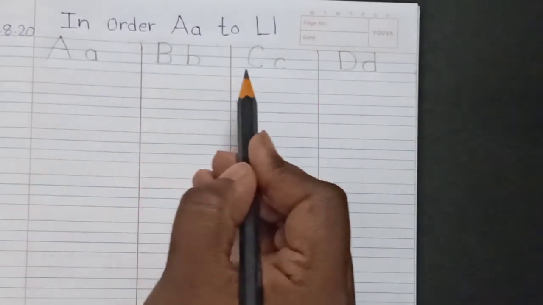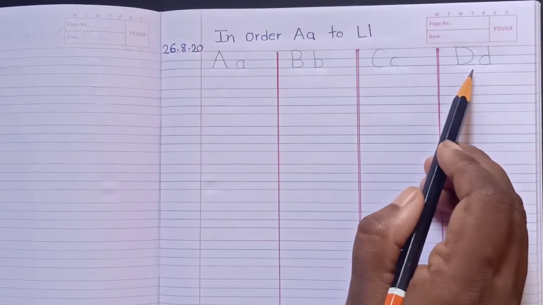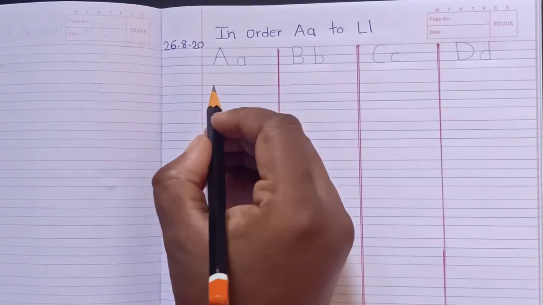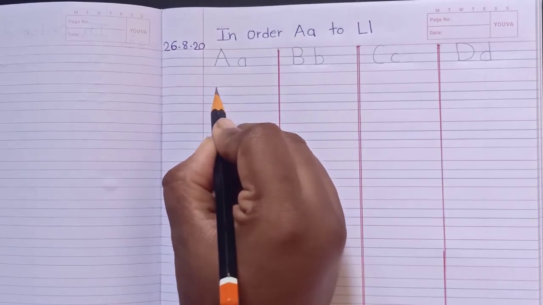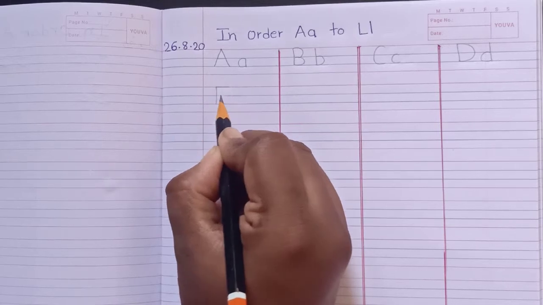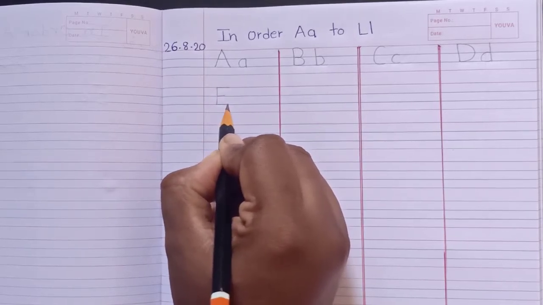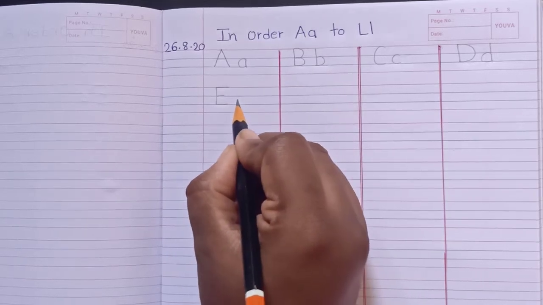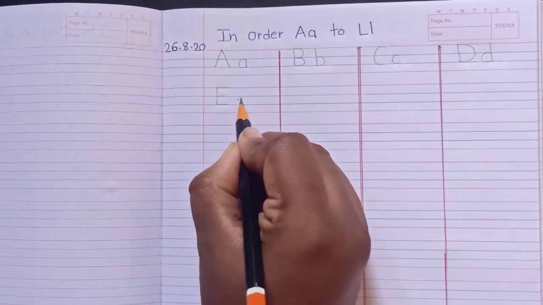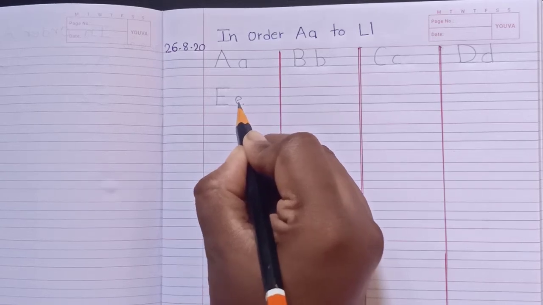A, B, C, D. So, after D, which alphabet will come? Alphabet E. For writing E, first we'll make a standing line, slipping line, small slipping line, again a slipping line below. Capital E. Small e, slant line, make a curve, up.